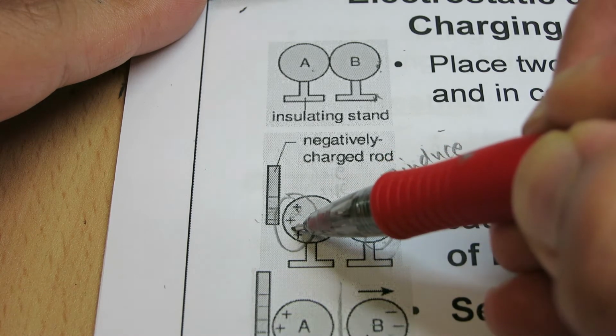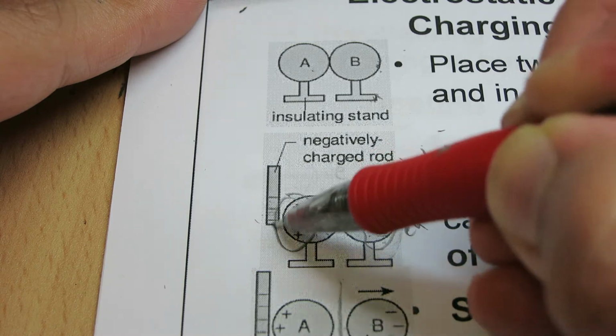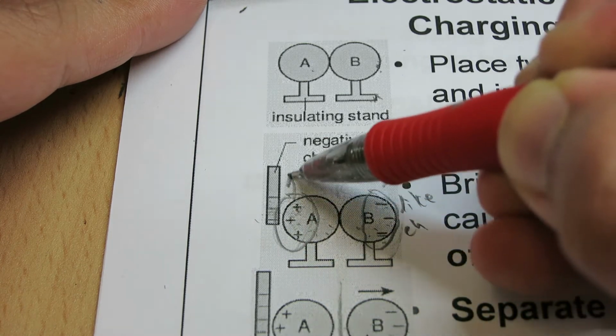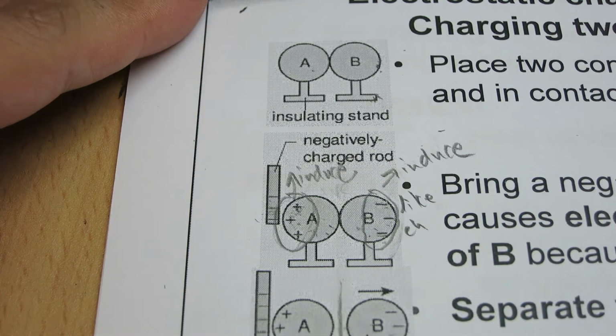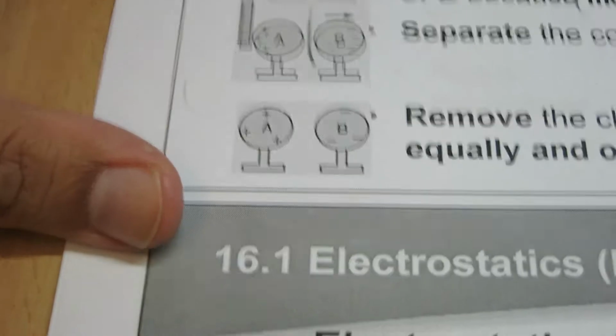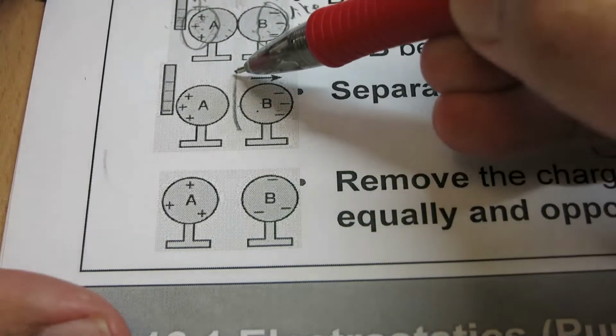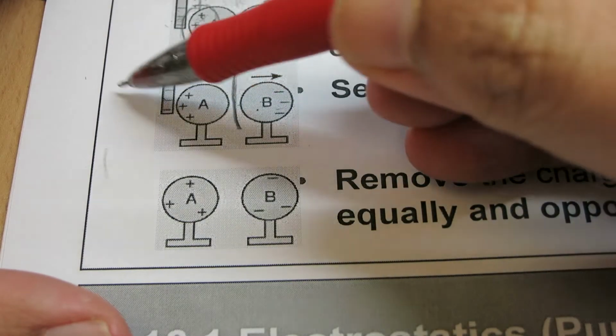Because I have a lack of electrons over here, that's why I have more protons than electrons. I induce a positive charge to appear here. So this is the process of induction. Alright. Now, it is important next then that you separate the two before you remove the rod.